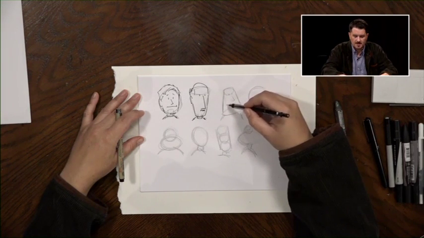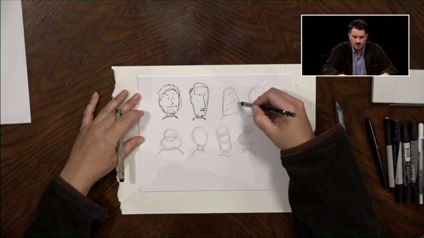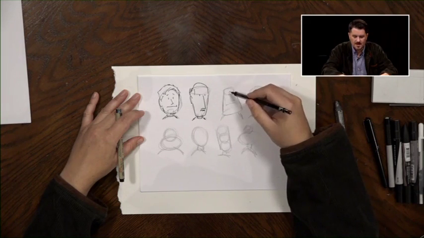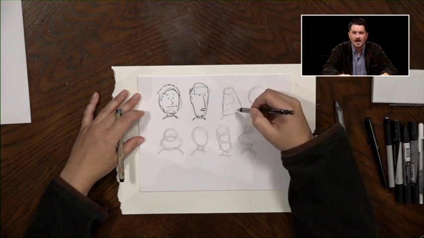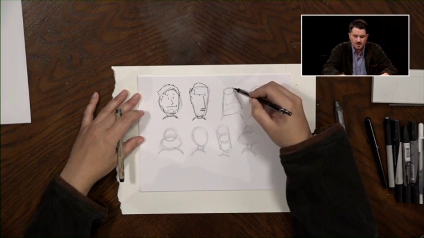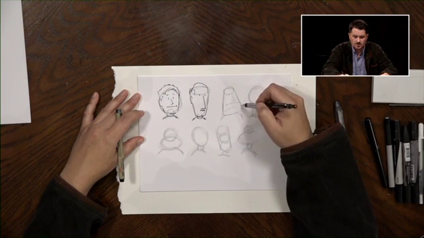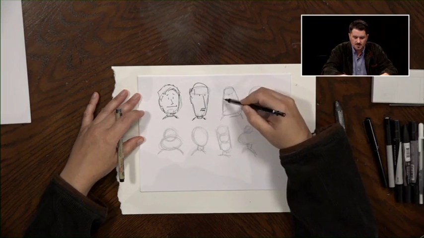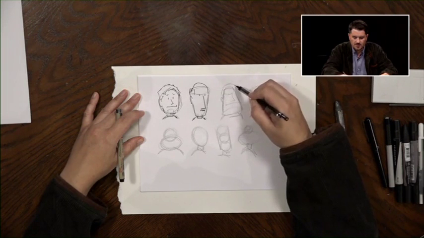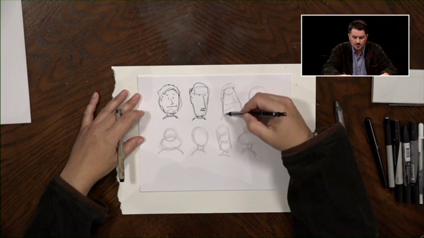Now you notice the chin is very big at the bottom. This design is more wide at the bottom than it is at the top. So you can play with that with the features. So the chin is very large, such as this. And adding on the features to this character will bring out a certain personality of the character.